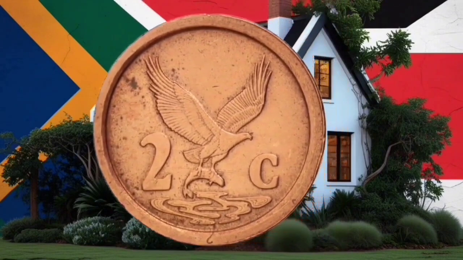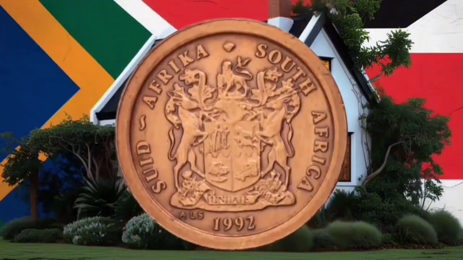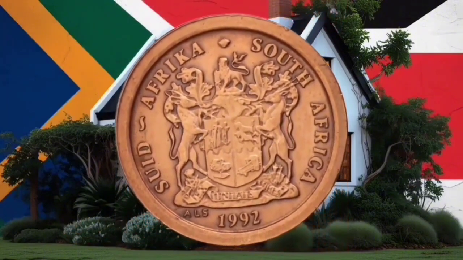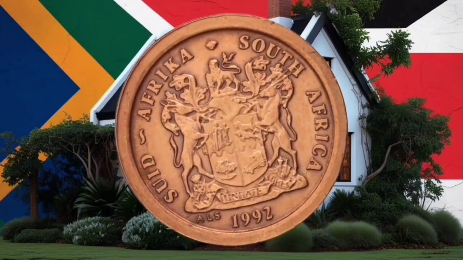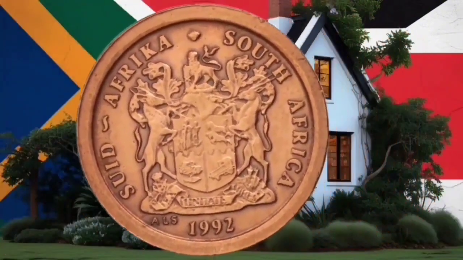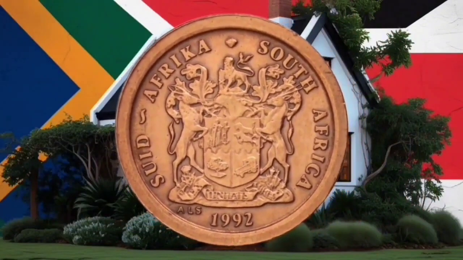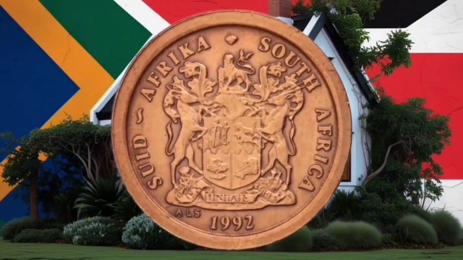On the reverse side, you'll see a stylized image of the King Protea flower, South Africa's national flower, a symbol of the country's beauty and resilience. The design is complemented by the coin's denomination 2C and the year of issue, 1992. The design was crafted by South African artist and engraver Willie Myburgh.